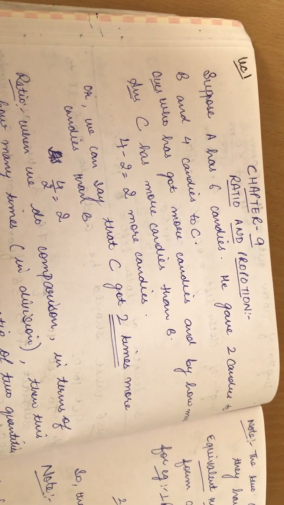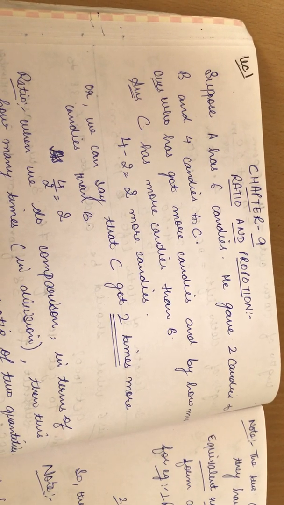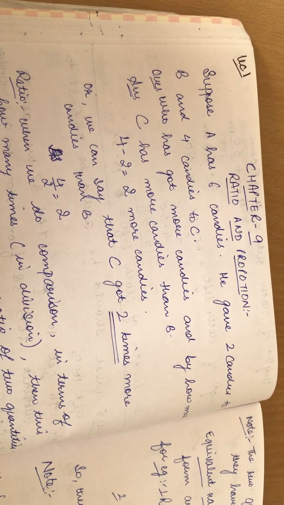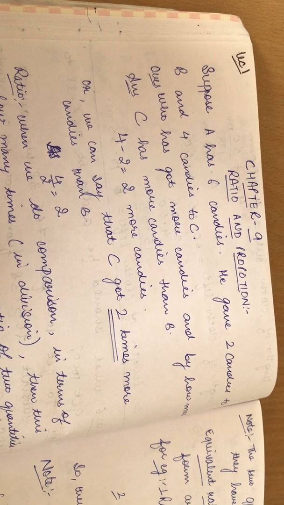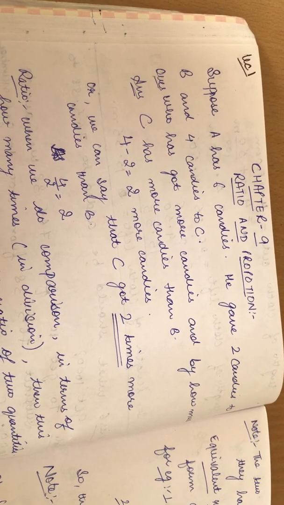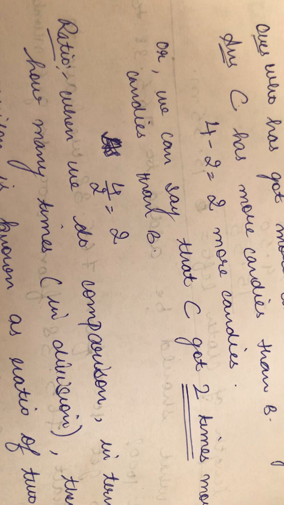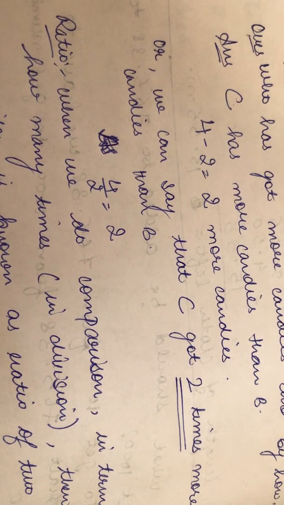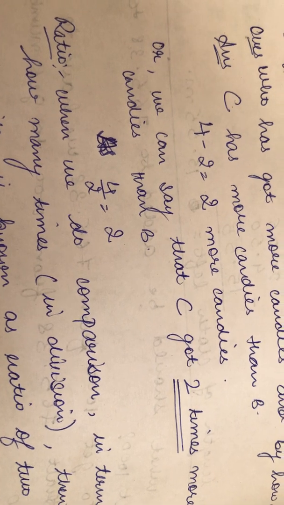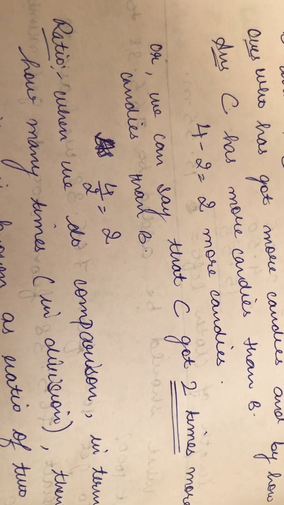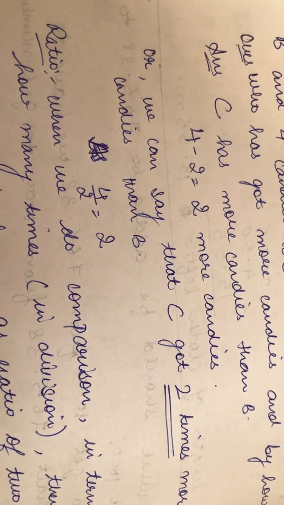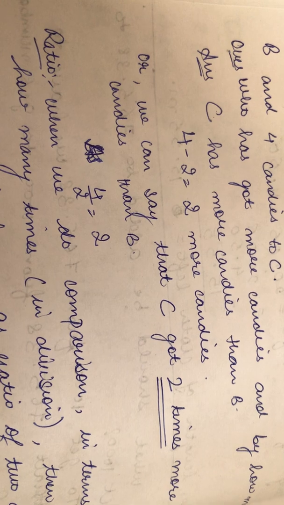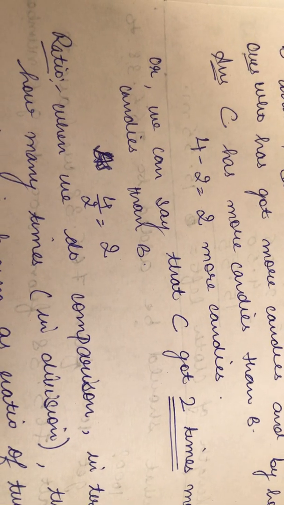Clearly C has 4 candies, so it means C has more candies than B, and by how much means you have to tell the difference between the two. So 4 minus 2, that is 2 more candies are given to C. So we say C got 2 times more candies than B. Times means when we compare two things using division. So here I am dividing the number of candies of C with the number of candies of B, 4 by 2. So I am getting the answer as 2.